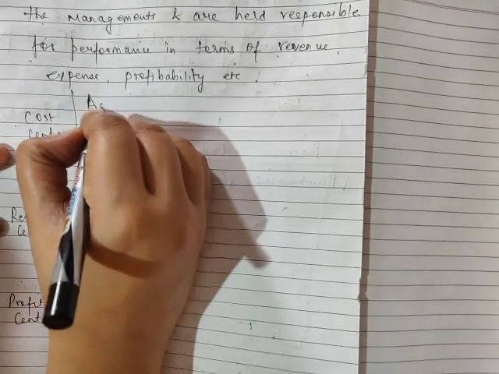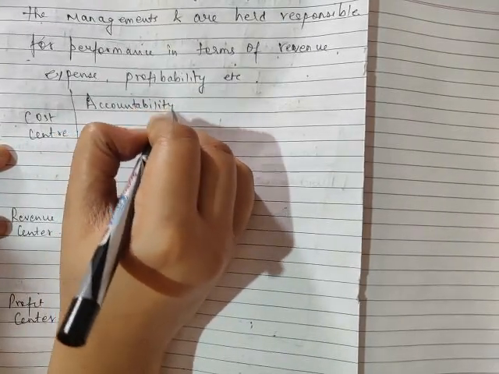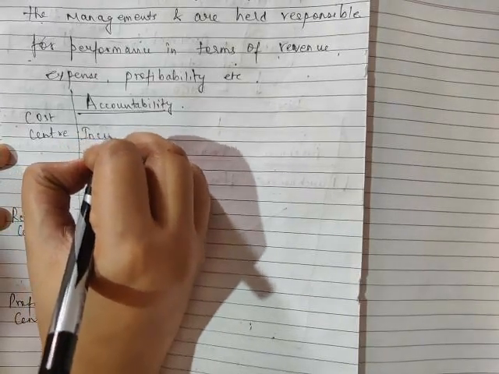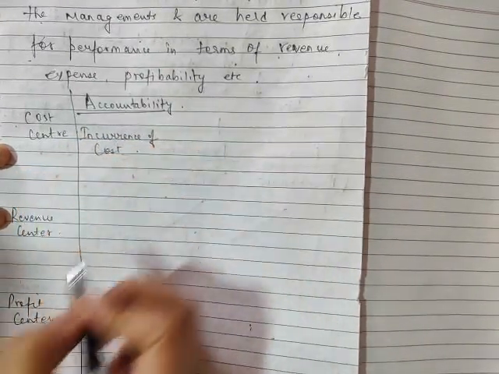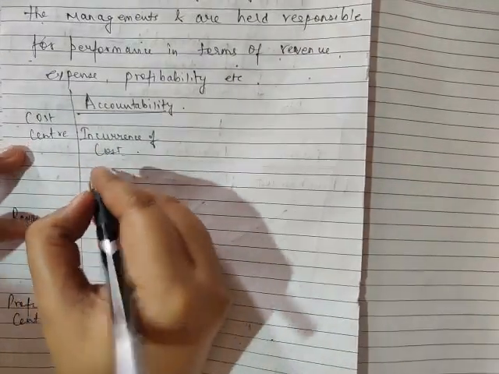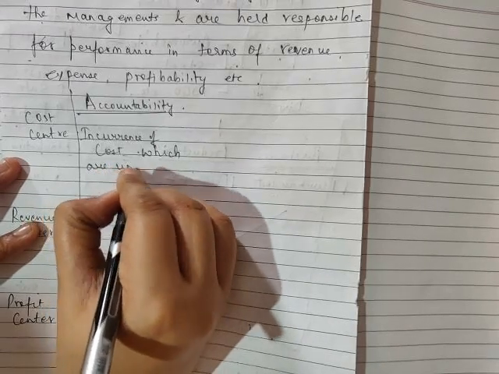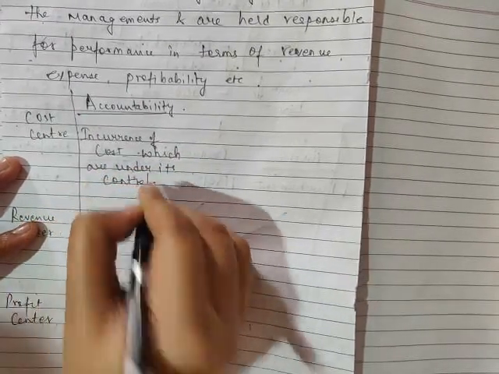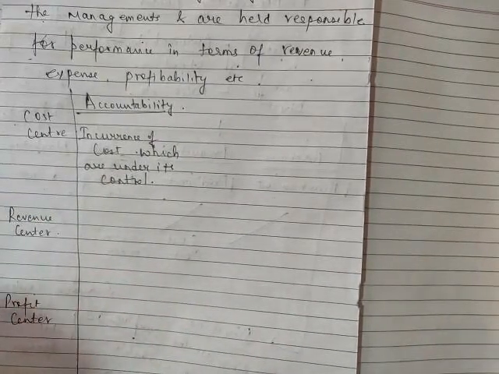So if we look at the accountability, the cost center is accountable for incurrence of cost which are under its control. The purchase manager is responsible for controlling the purchaser's cost.